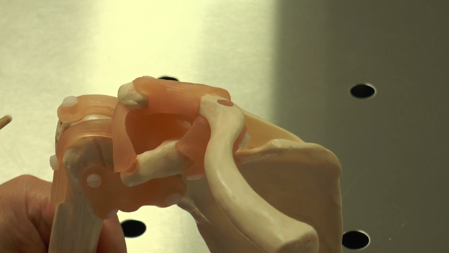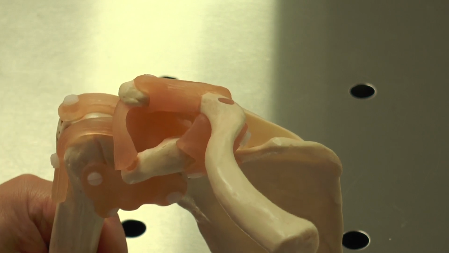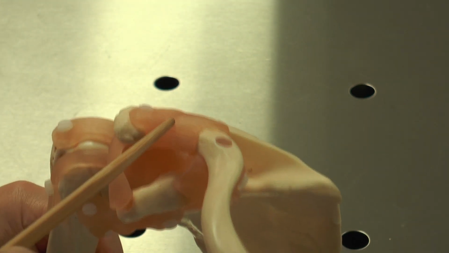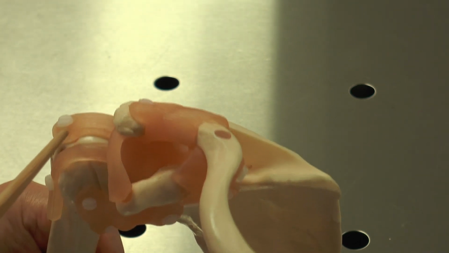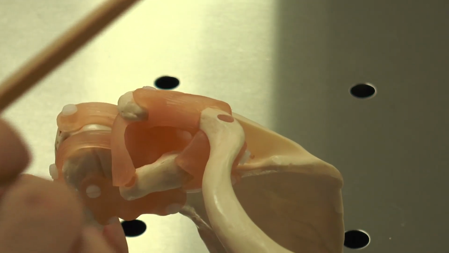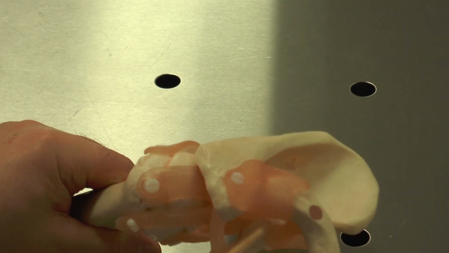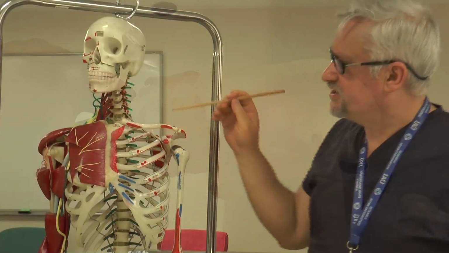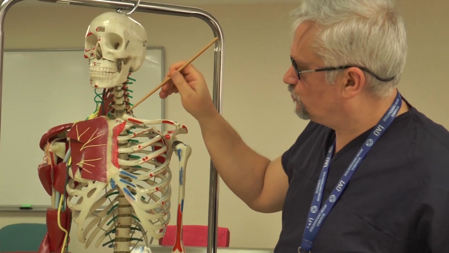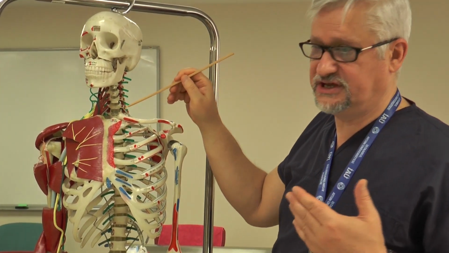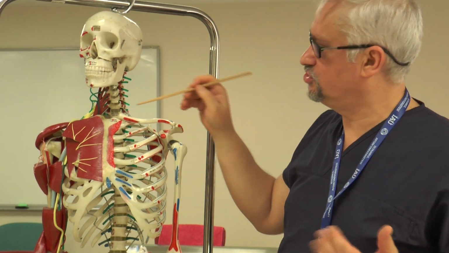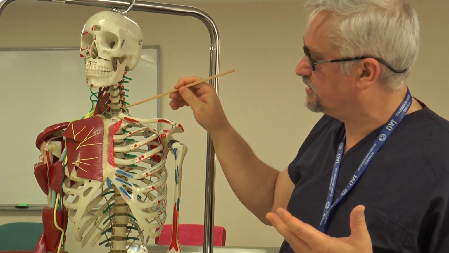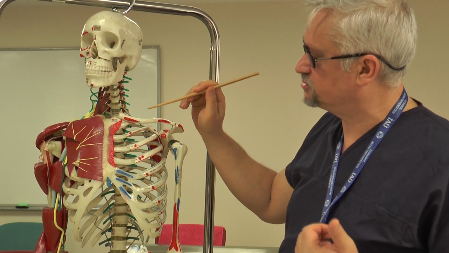So the AC joint is also a really important joint. That's about it. Let me show you the sternoclavicular joint on the skeleton for a minute. Like I said, the sternoclavicular joint is an important joint of the upper limb in terms of motion and actions.